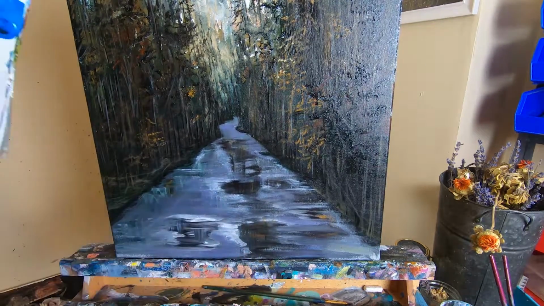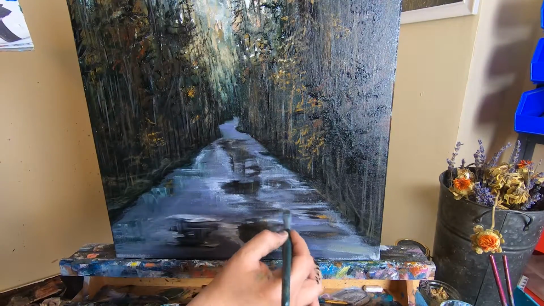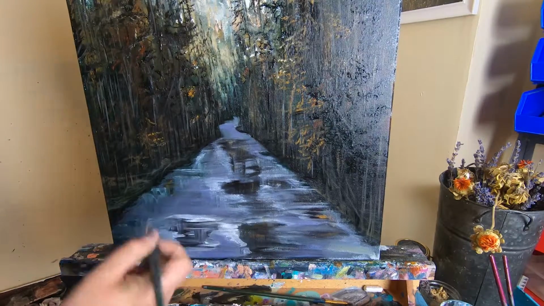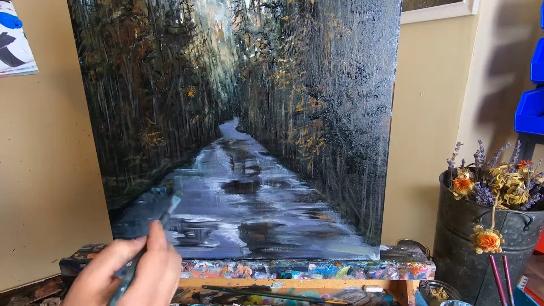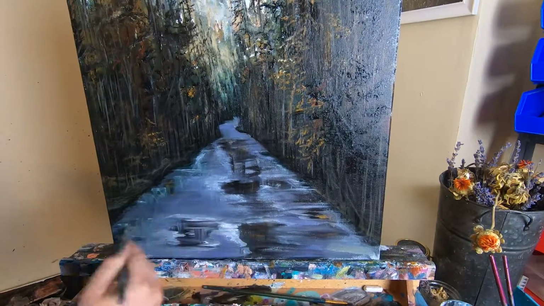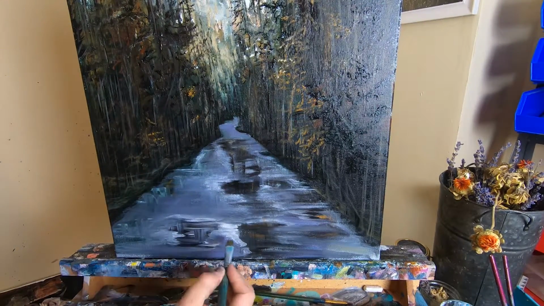I'm also putting in some more purple in the road. I wanted to make it just a tad more purple, so I put in less black and more red and blue in my mixture that I did from the very beginning to create the road.